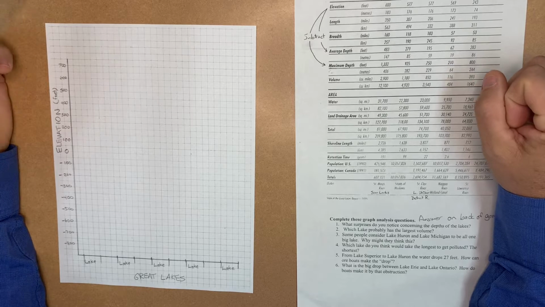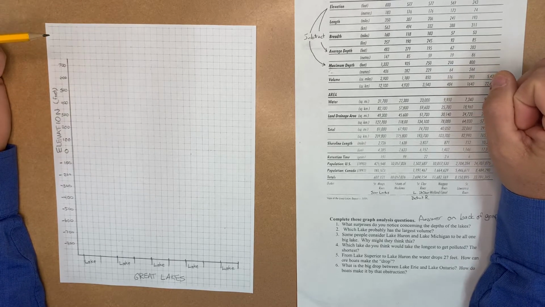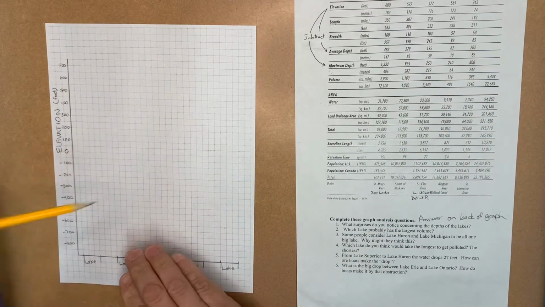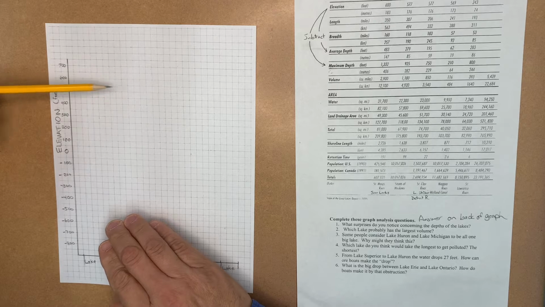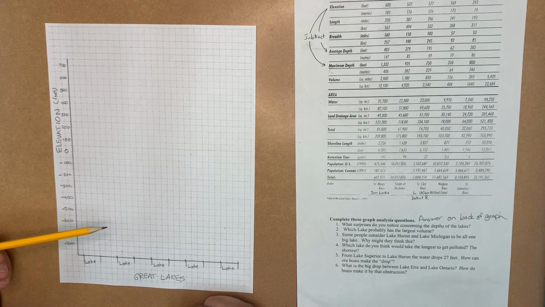Welcome back. So today we're going to make a graph of the Great Lakes. And this is going to be kind of a weird graph. It's going to be a bar graph. The top of the bar is going to represent the top of the lake, and the bottom of the bar is not going to be the bottom of the graph. It's going to be the bottom of the lake.